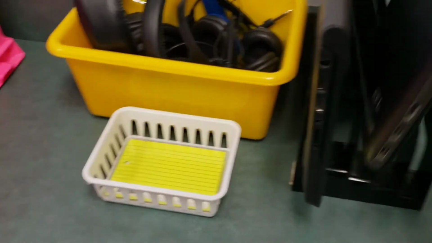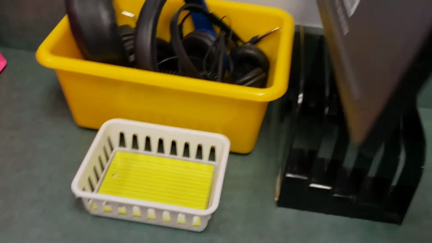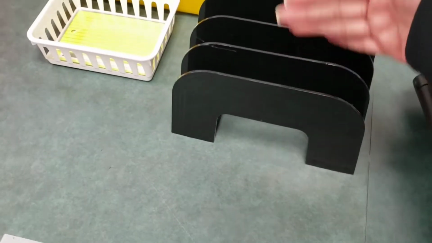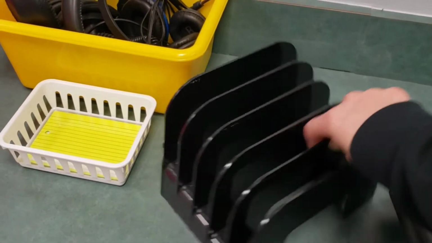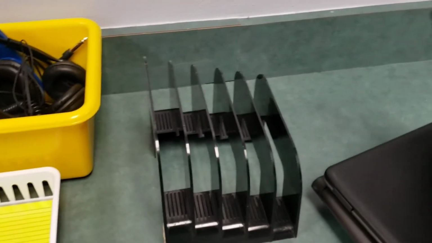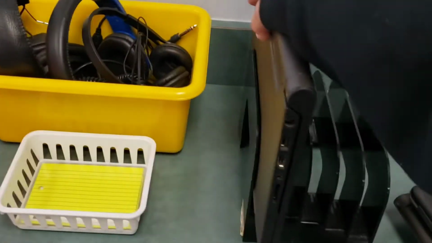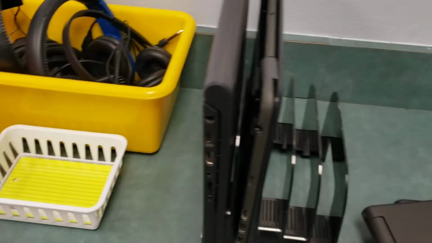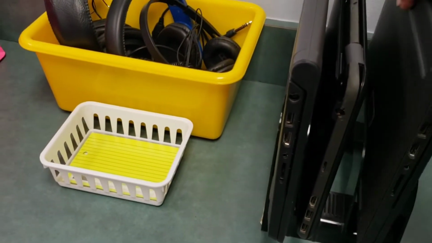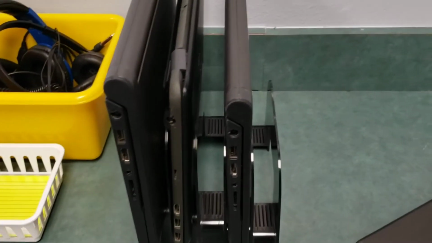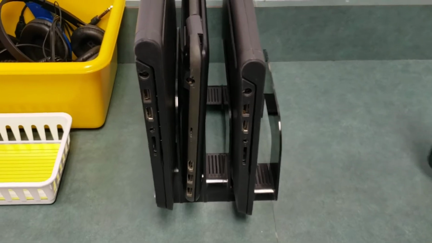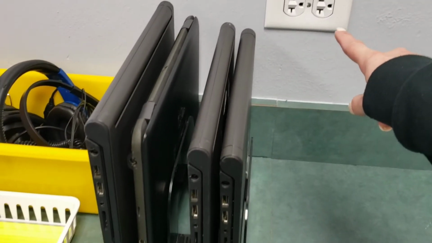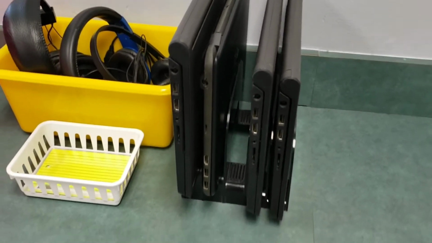So let me show you what it looks like. You find it in the office supply. It's like for files, and you put your files in there. And so I just use it to hold my Chromebooks, and it works out really nicely. I love it. You can put 5 in here. We only need 4, so really at one time we only needed 3, and it worked out. I just keep them housed over here next to the outlets, so it's easy for us to charge them whenever we need to.